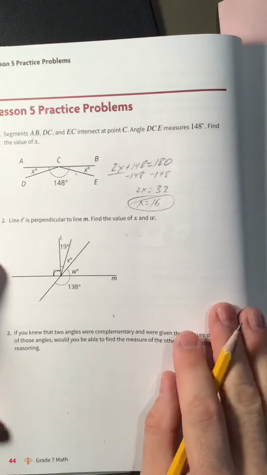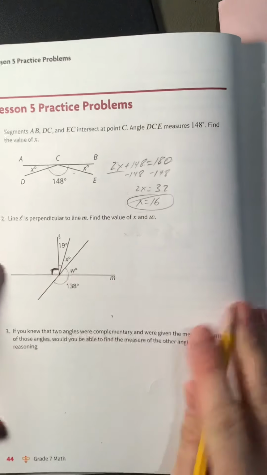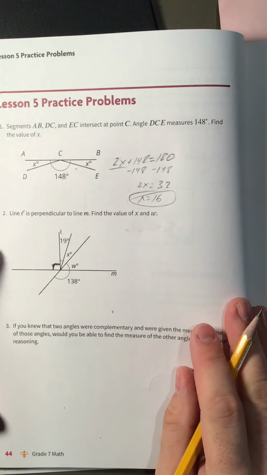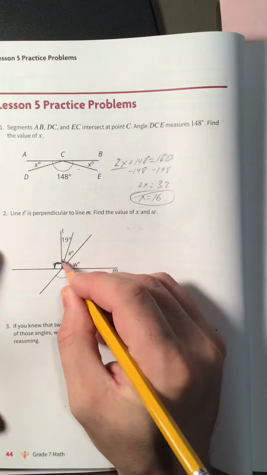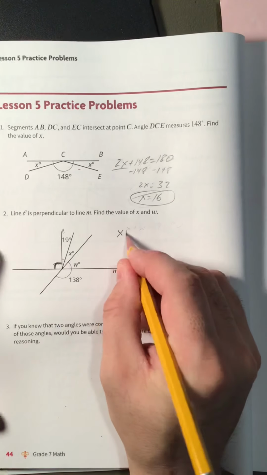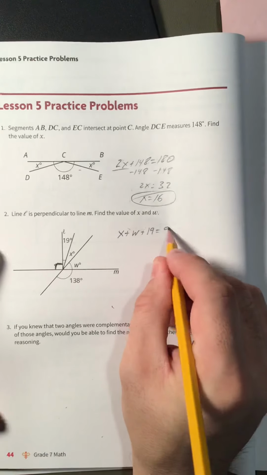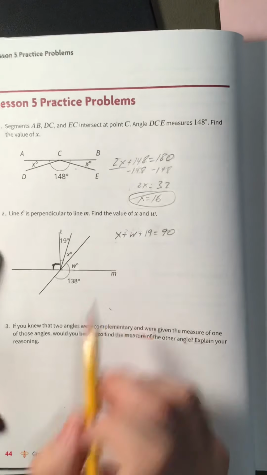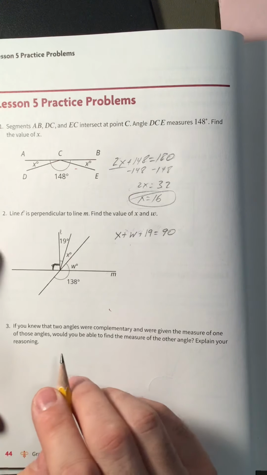The next one, it says line L is perpendicular. Remember, perpendicular means it's going to make a 90-degree angle to line M. Find the values of x and w. So right now I know that 9x and w are going to equal 90 degrees. 19x and w equals 90 degrees. I have 2 unknowns, so right now that doesn't help me. Okay, I cannot figure it out by that alone.